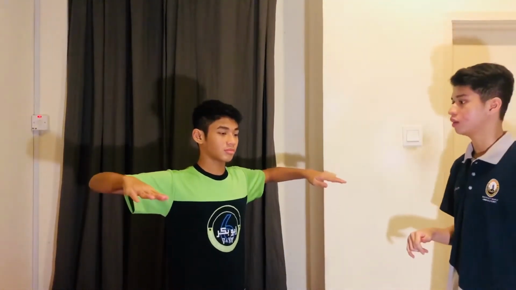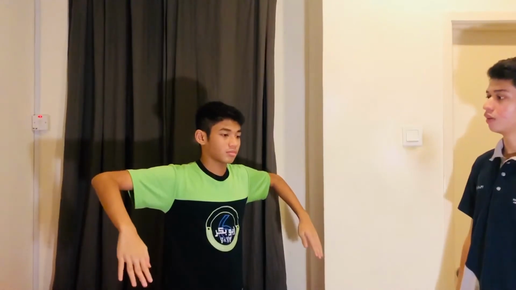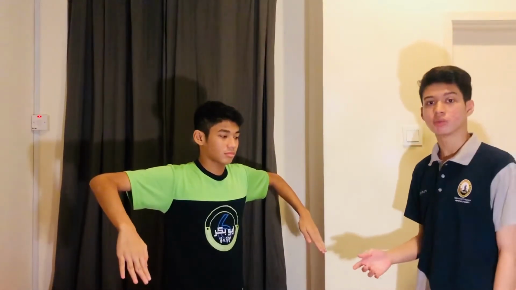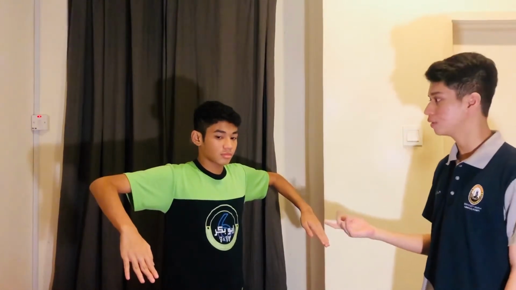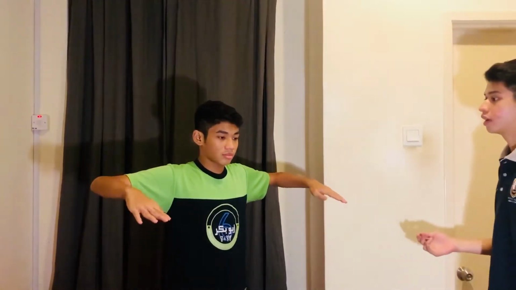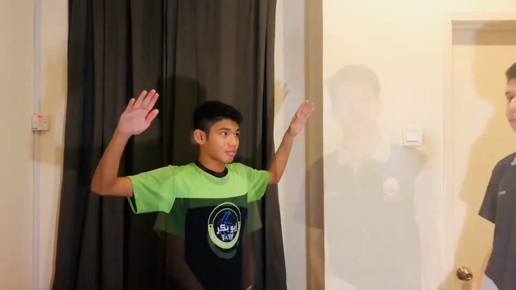So the model will abduct the hand 90 degrees, and then he will perform internal rotation towards the downside. For external rotation, the model will be abducting the hand 90 degrees again, and then he will do the external rotation. The joints involved during this movement are the glenohumeral joint and scapulothoracic joint.